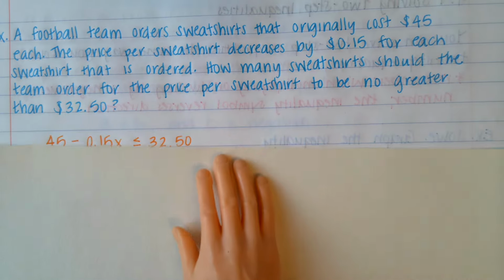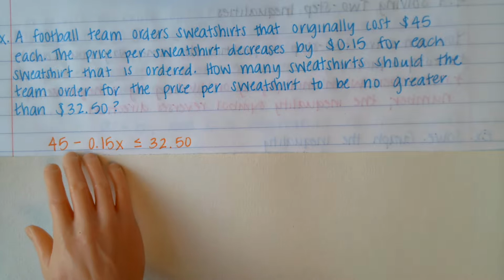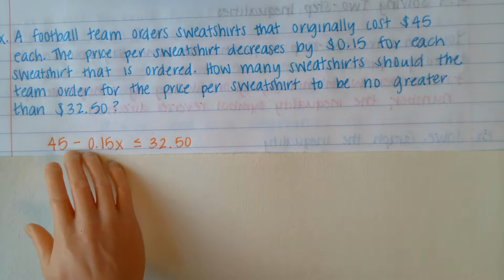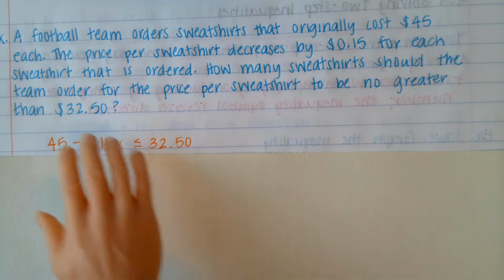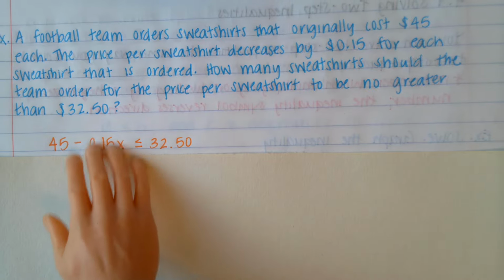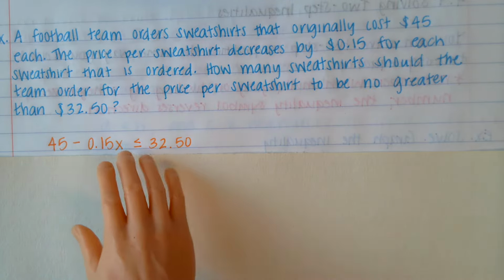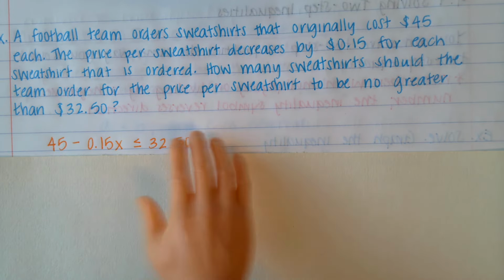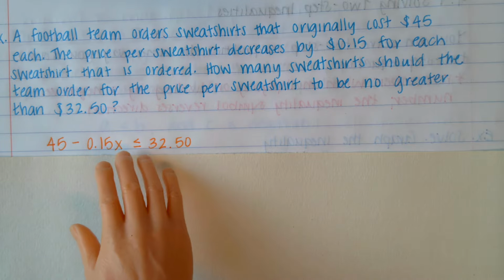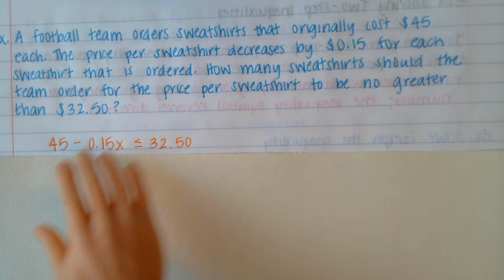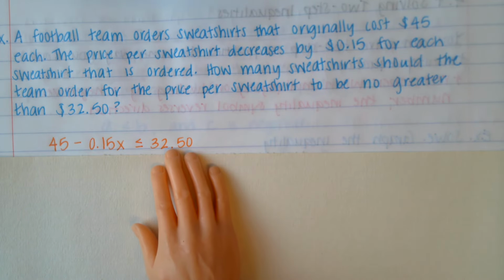So we start with $45 and the price decreases, so we're going to subtract 15 cents for every sweatshirt that is ordered. And the "for every" tells us we're going to be multiplying those. And it can be no greater than, and if we look at the chart from a couple lessons ago, no greater than means that it can be smaller or equal to $32.50.